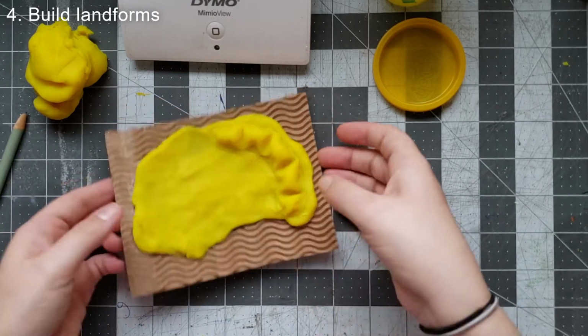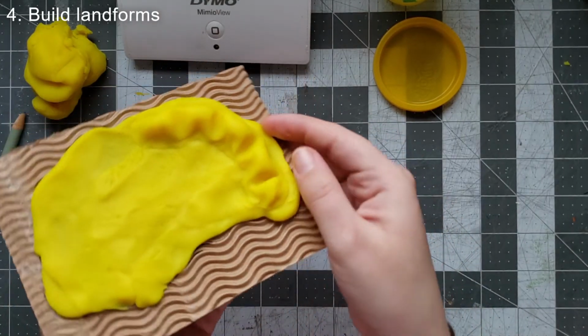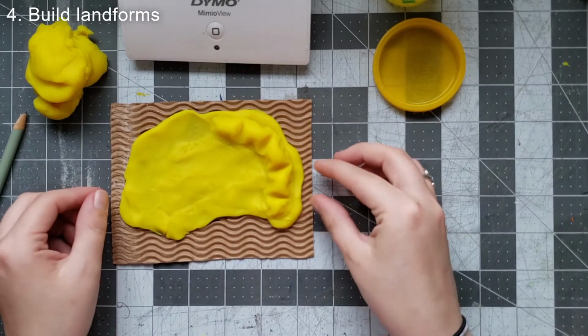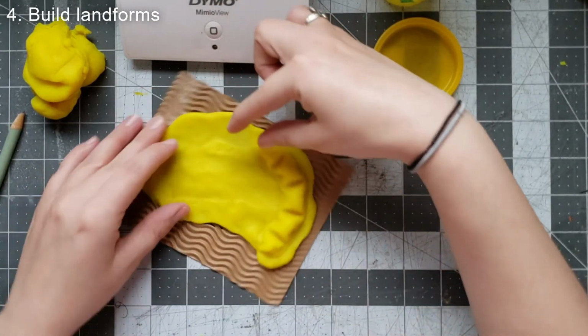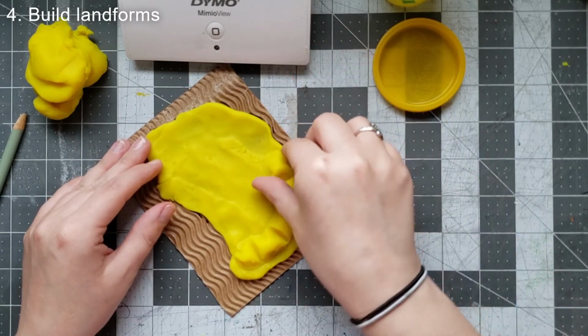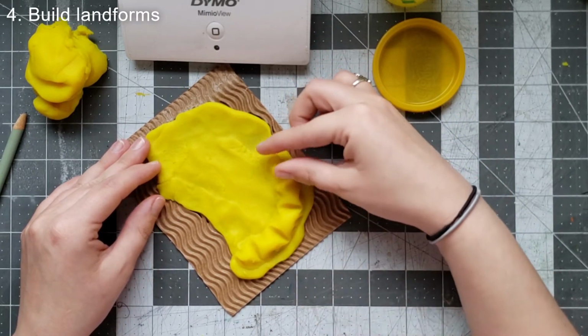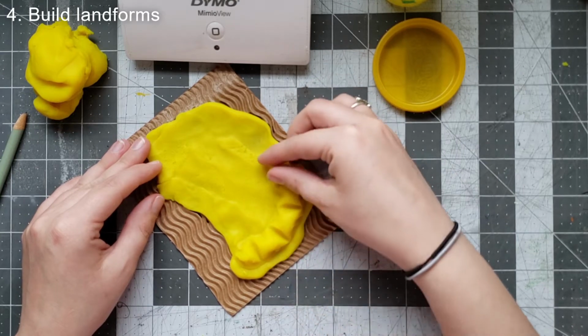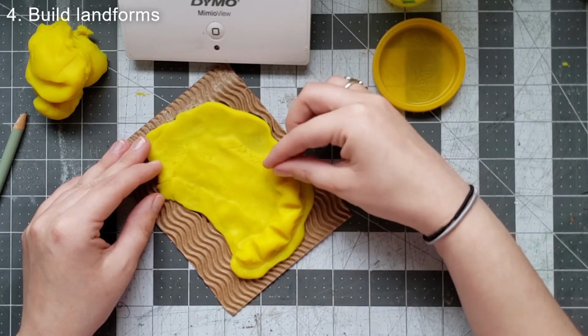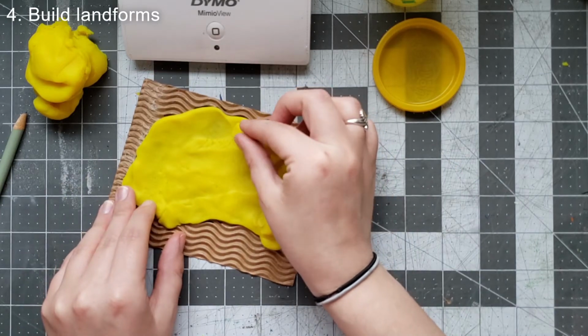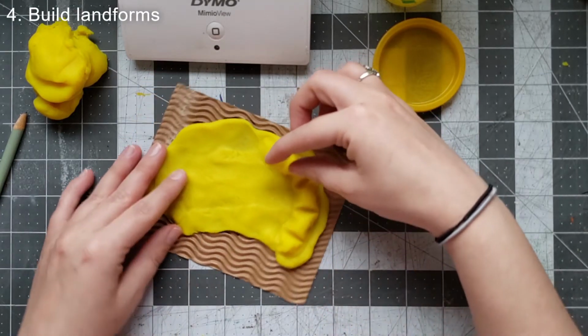As you can see, it's already starting to break up the Play-Doh and it's starting to look a lot more like mountains. What I'm going to do next is take my index finger and my thumb and pinch my mountains into the shape that I want them to be. I want mine to be very pointy and tall. So I'm going to pinch very carefully and gently until it's the shape that I like.